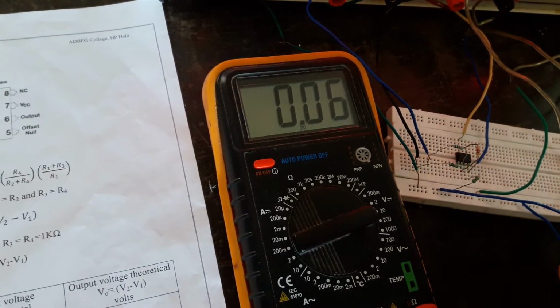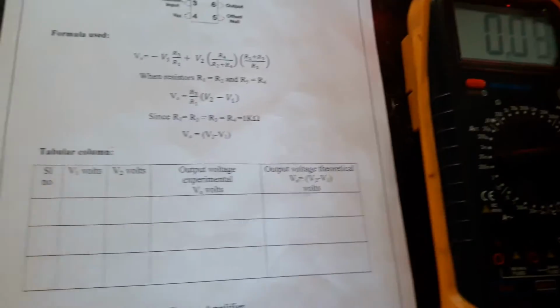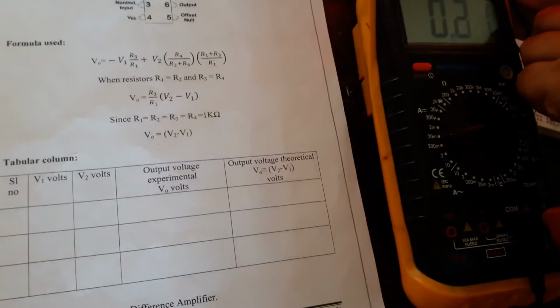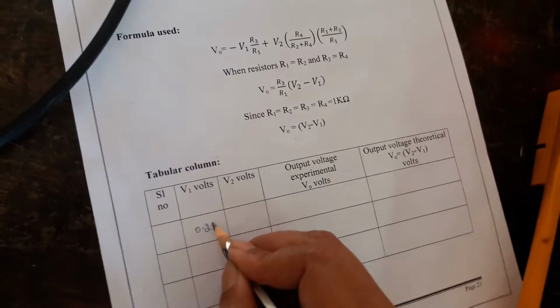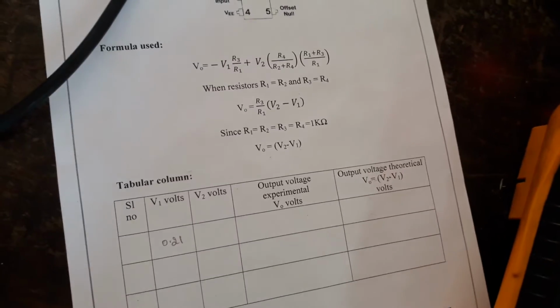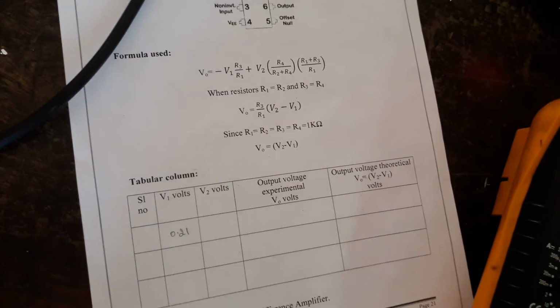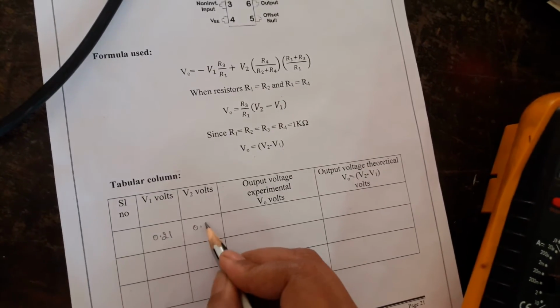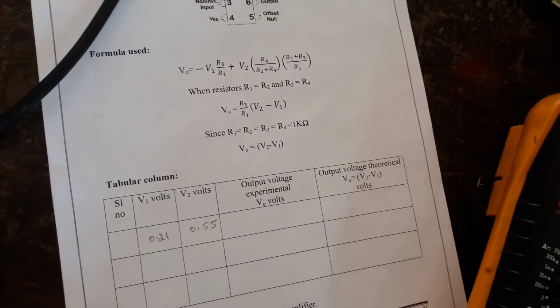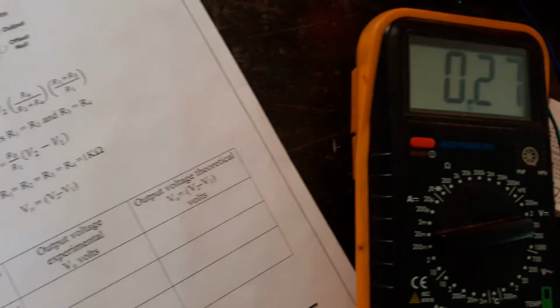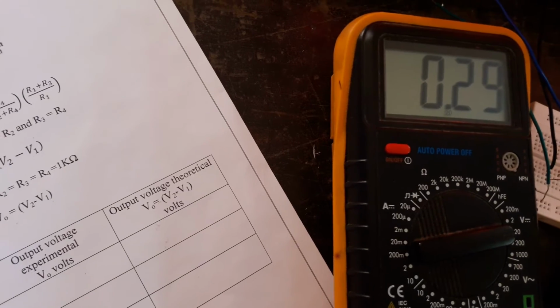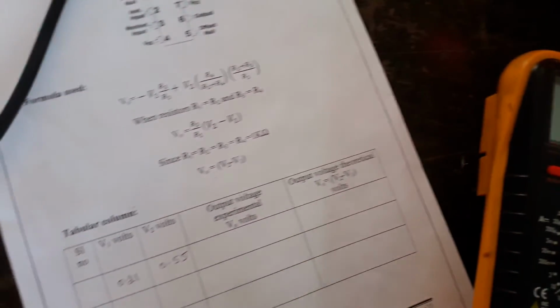Now I'll tabulate the readings. I'll take the readings one more time here. So this is V1, we are getting it as 0.21, and V2 we are getting as 0.55. Okay, and the output we have to measure at pin number 6. So this is coming around 0.29.